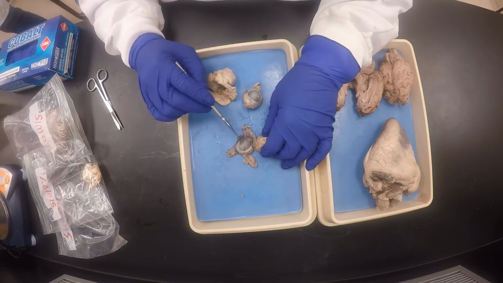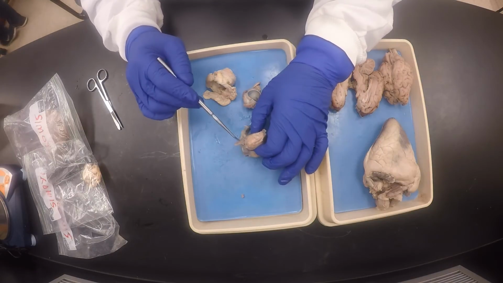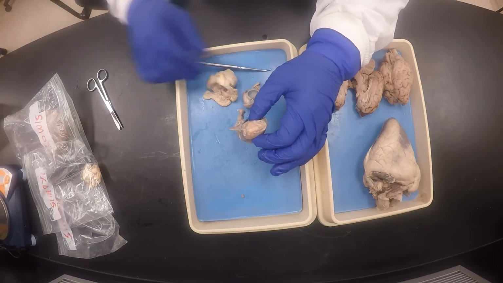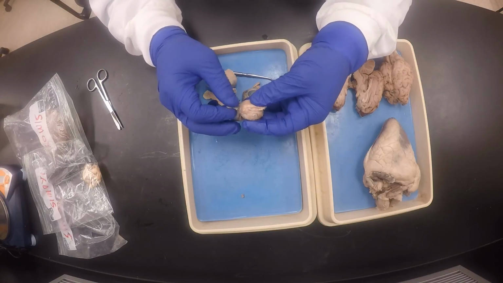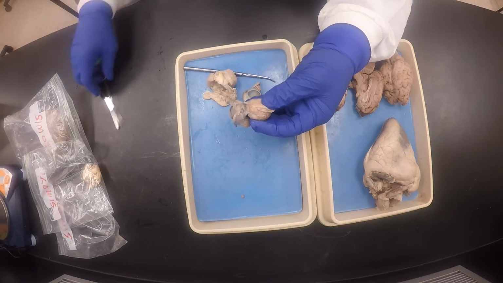And then the cornea. Soon I'll be cutting this off so that it's completely separated, so you can see these muscles. I think I'm going to do that so that you guys can see.